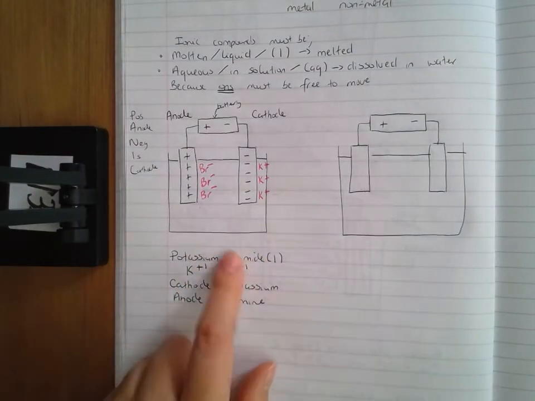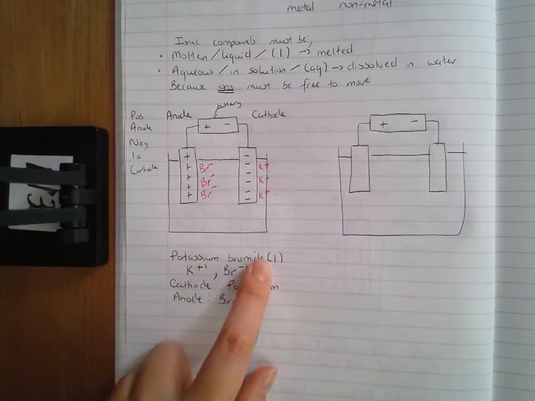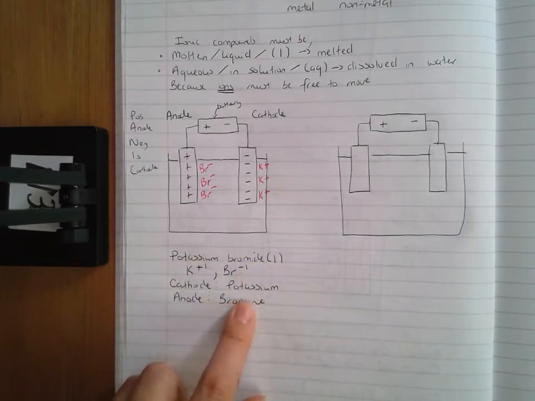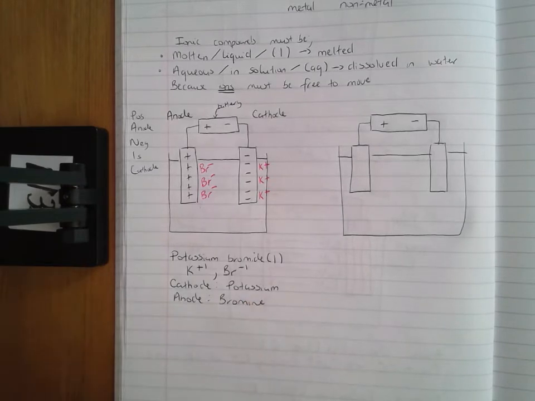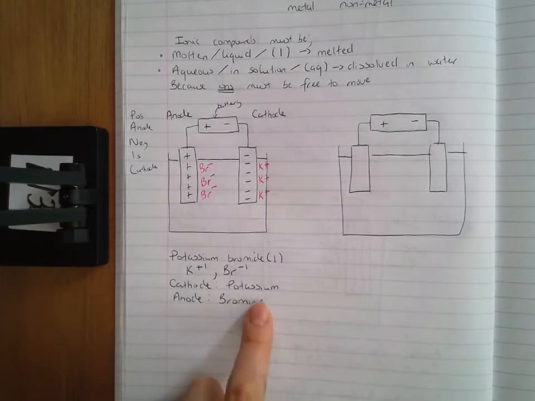So please notice here that when I wrote the name of the compound, it was bromide, but when I'm writing the name of the product, I'm writing bromine. Bromine is the name of the element. It ends in INE, and it's really important that when you're writing the product, you write it exactly the same way that it appears on the periodic table, which is going to be bromine.